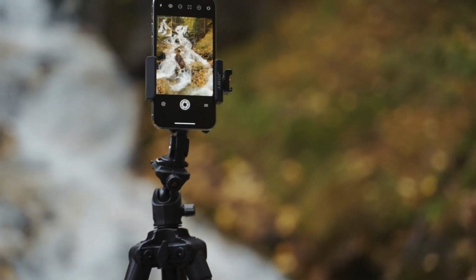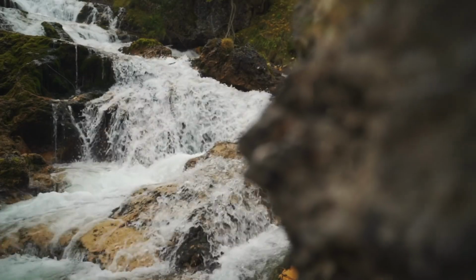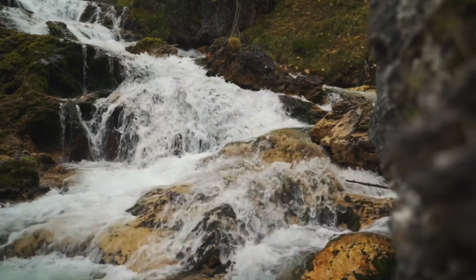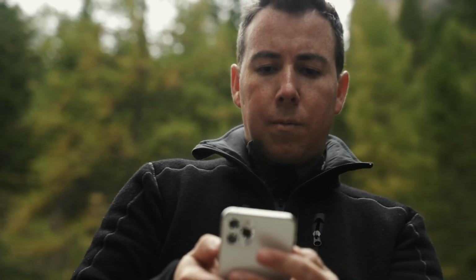Again, it's all about creative control. You should go ahead and experiment and choose multiple exposures while you're in that scene. Then when you get back later, you can take a look and see which one you prefer.